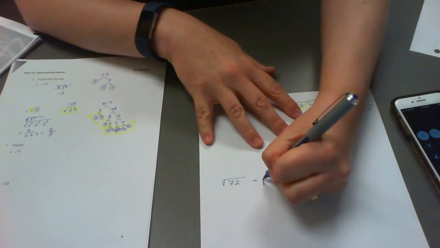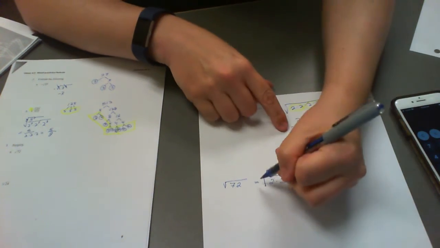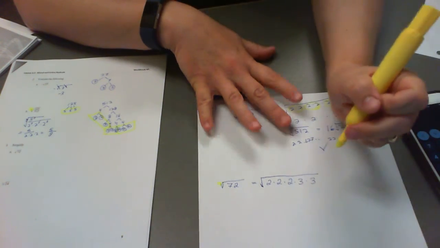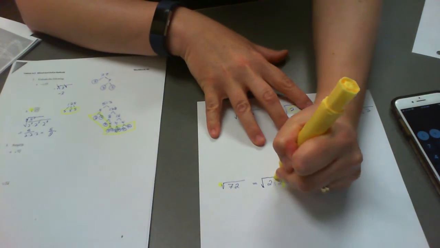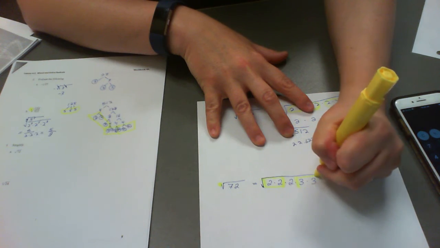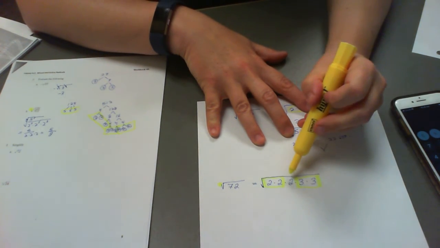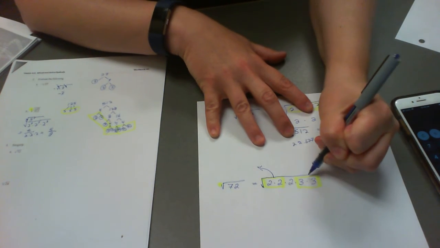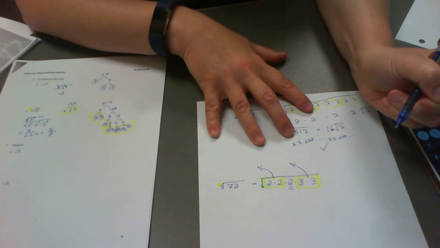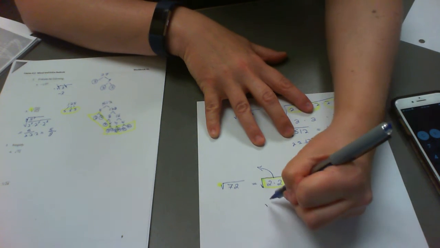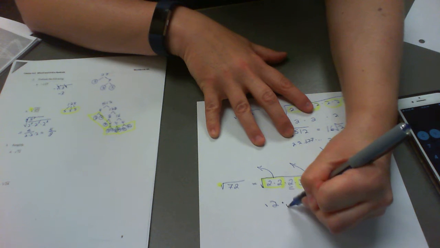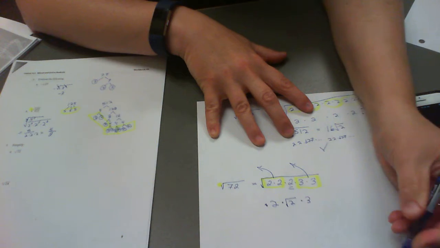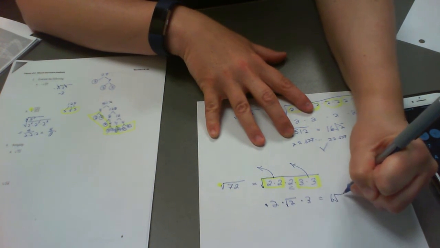Okay, and all of this is still square rooted. Then I look for my pairs. This is a square root, so I'm looking for groups of 2. There's a pair. There's a pair. My 2 doesn't have a partner. So this can come out of the square root, and so can this one, but this one has to stay in the square root. I get 2 times the square root of 2 times 3, or 6 root 2.